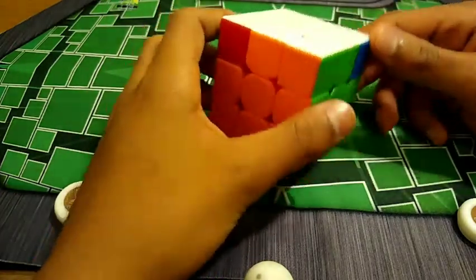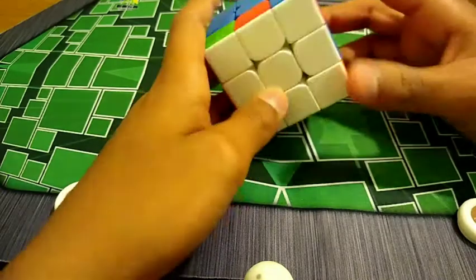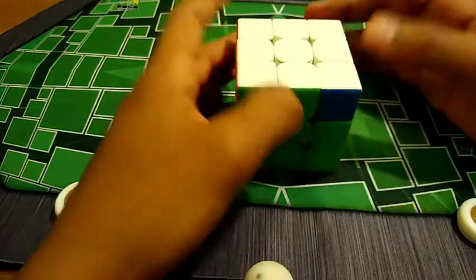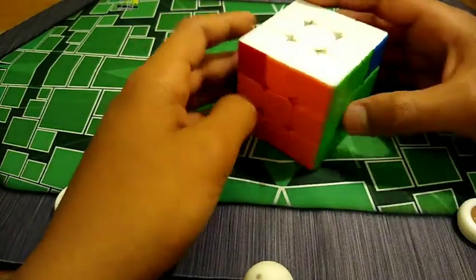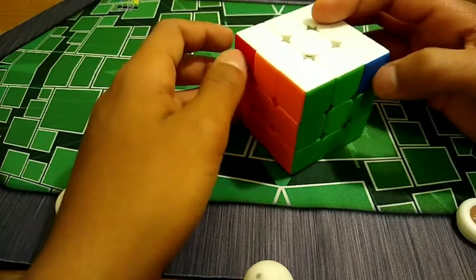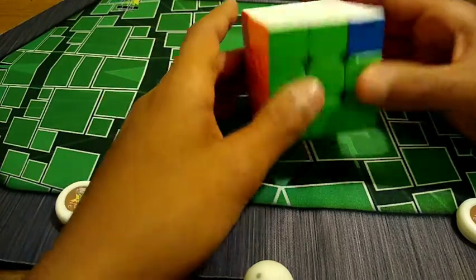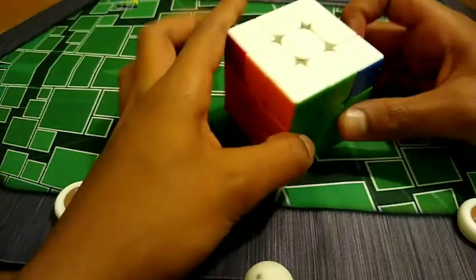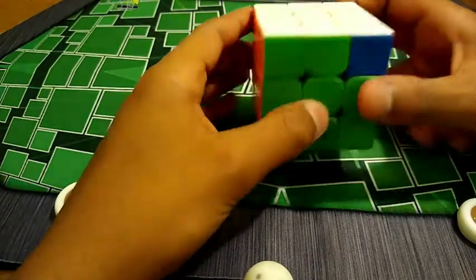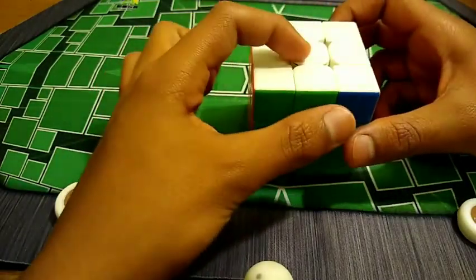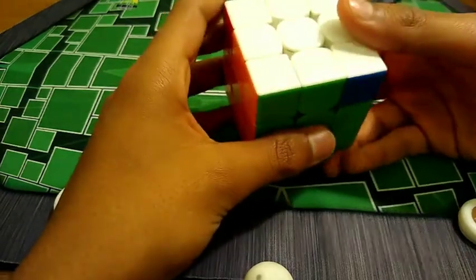So you could tell it's not an A perm because there are no headlights anywhere. Or if you're learning two-side recognition, they're opposites here. Meanwhile, in the A perms, I don't think they are. Or maybe one of the sides is, but one of the sides isn't. So how I do it is I hold it like this so that the block is in the bottom left. And then I do this algorithm.